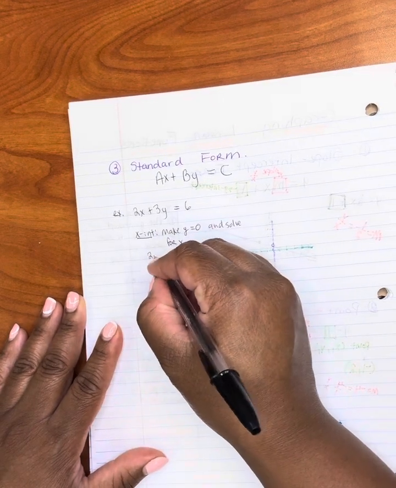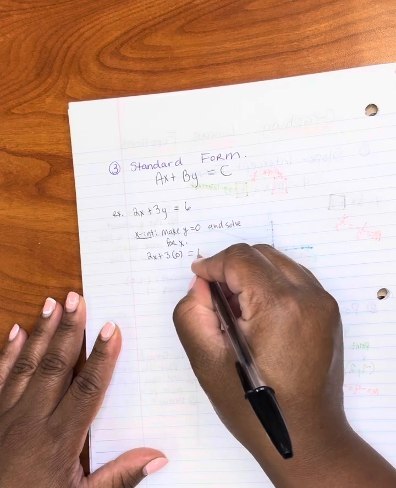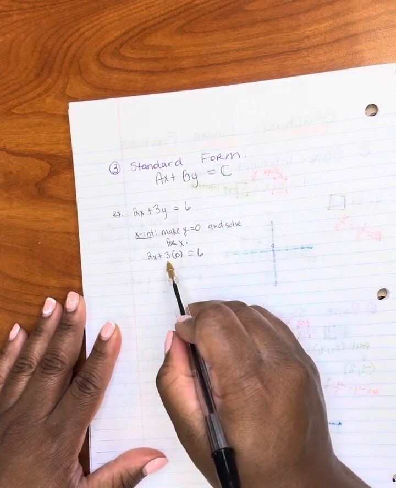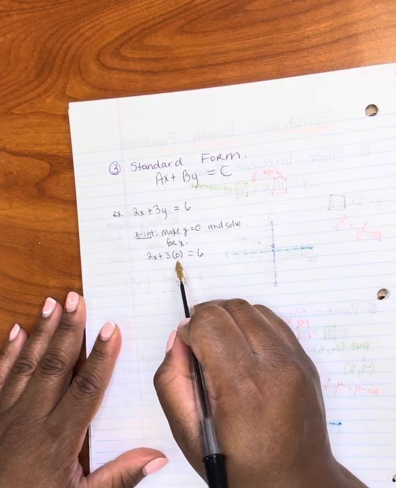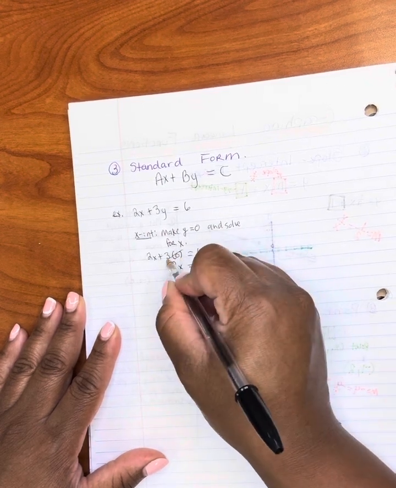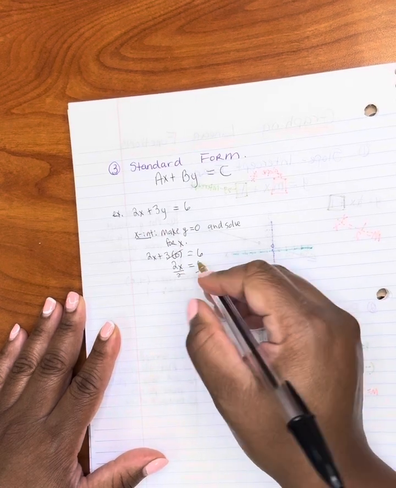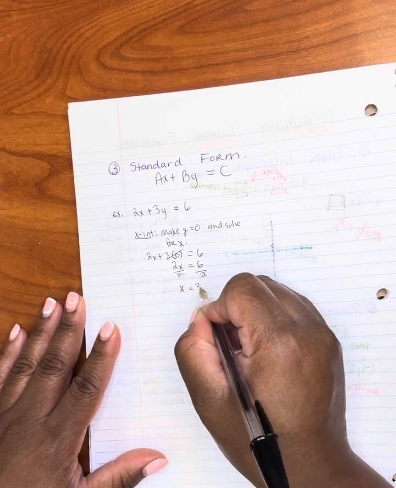We're going to write 2x plus 3, but instead of y, we're substituting 0 equals 6. If we simplify this, this becomes 3 times 0, which is 0. 2x plus 0, it's just 2x equals 6, right? So basically this cancels. Divide each side by 2, and we see that our x-intercept is 3.